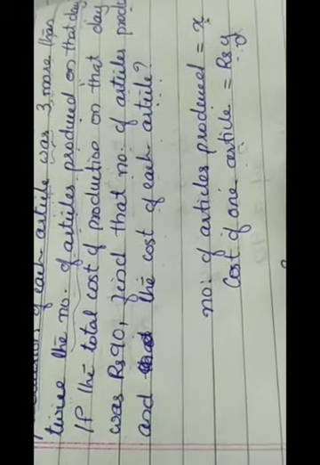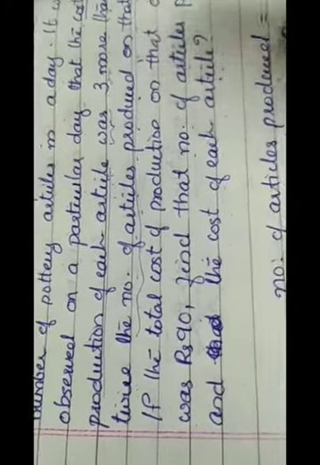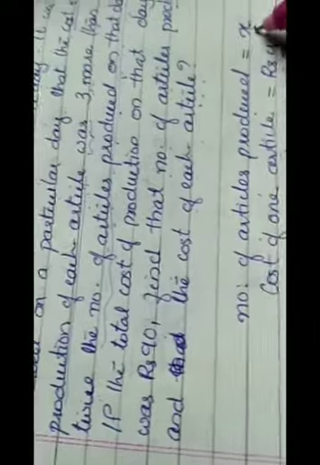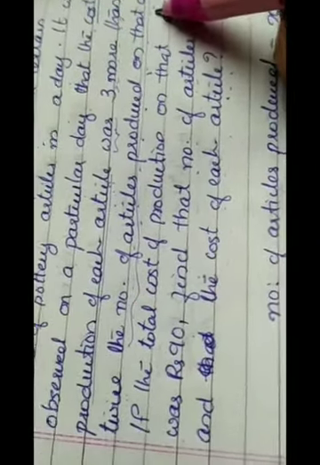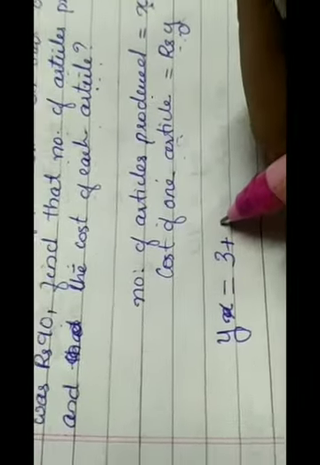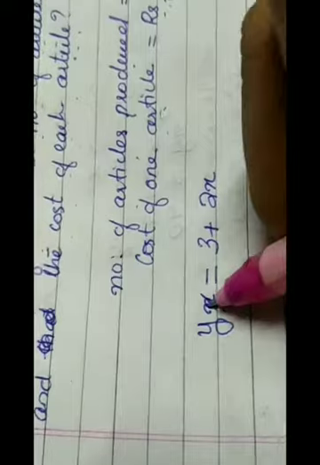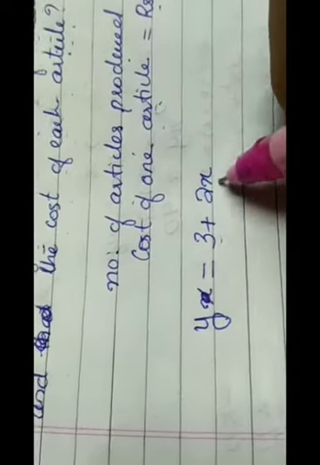3 more than. What will we write? 3 plus. Again, twice the number of articles produced. The number of articles produced we took as x. So twice the number of articles produced in that day, we can write as 2x. Okay. So we are getting an equation y is equal to 3 plus 2x.